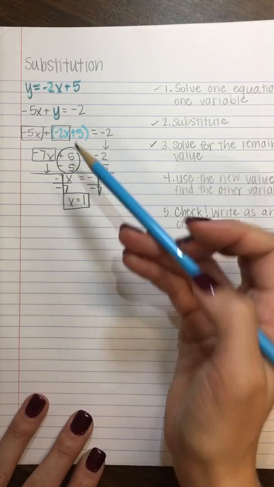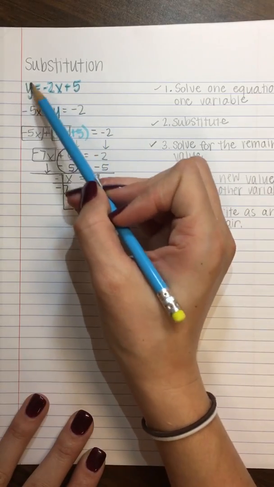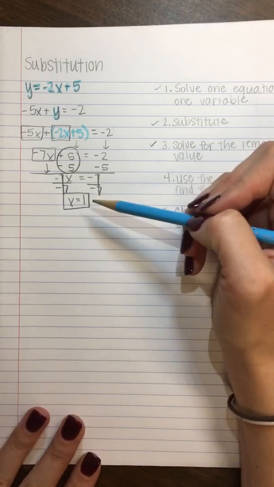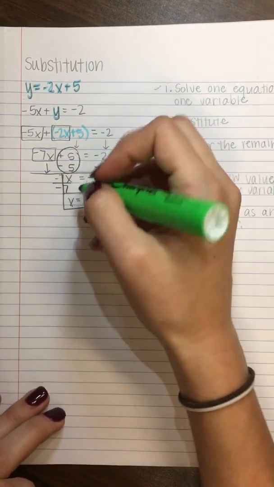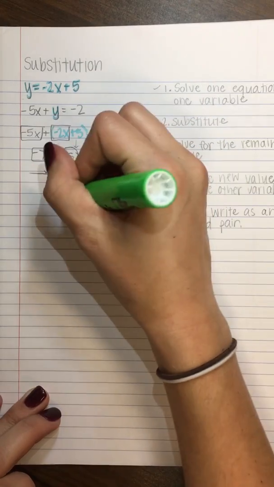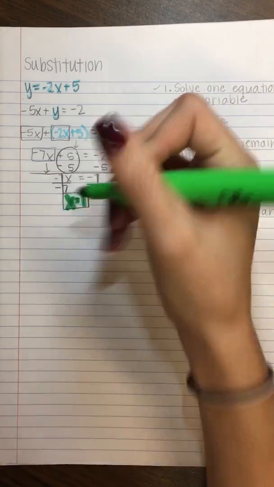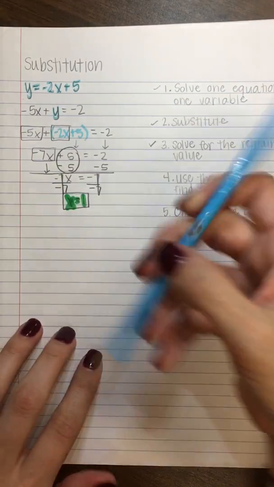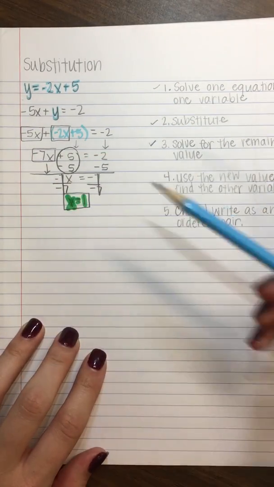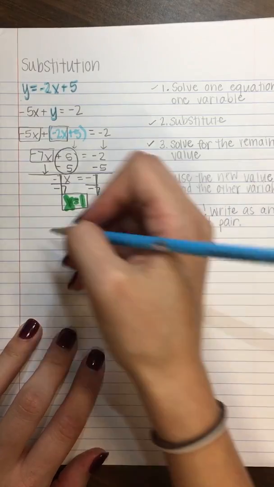Now, the cool part about substitution is that y is already solved for. So when I plug this x back in, it's going to make my life a little bit easier. So I'm going to make this green so you can see it. And I'm just going to plug that back in now. It doesn't matter which equation I choose, but I would suggest that you make it easy on yourself.